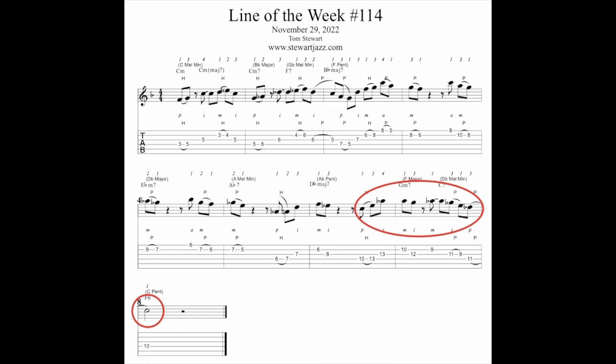Also the half note in measure 8 is an extension of the original motif that you can see in measure 8. So that's it for this week.